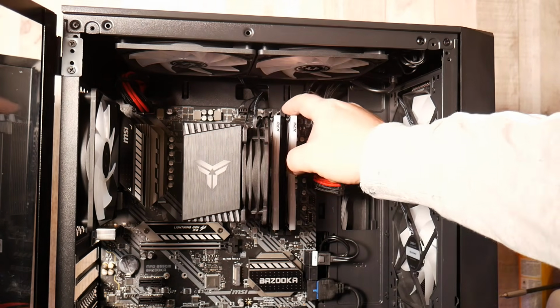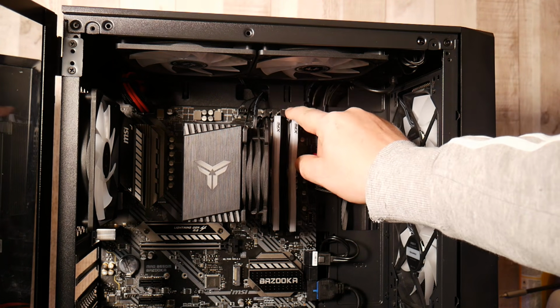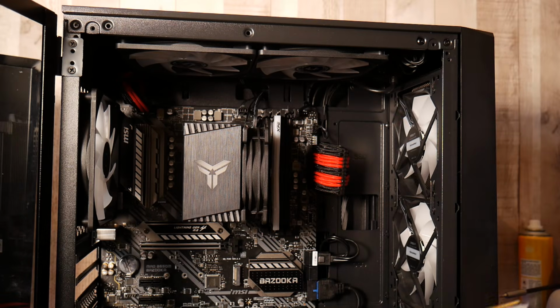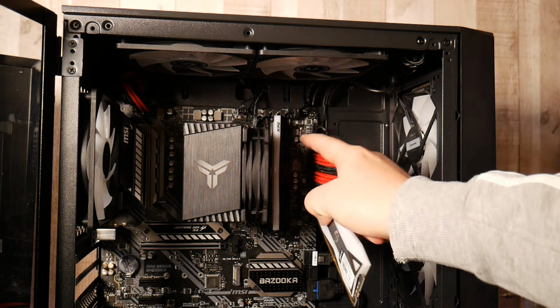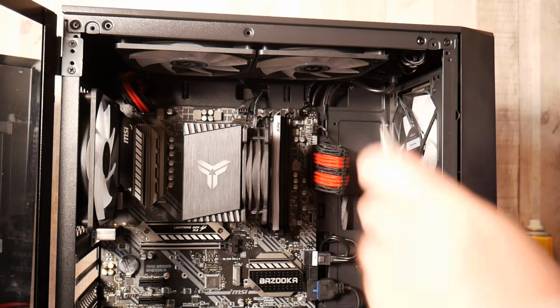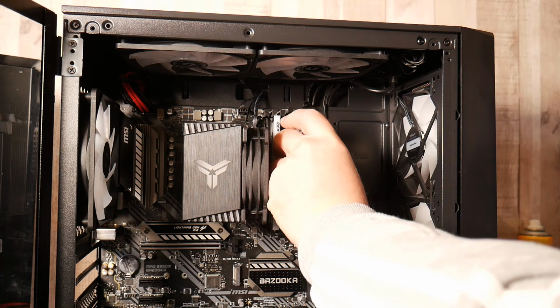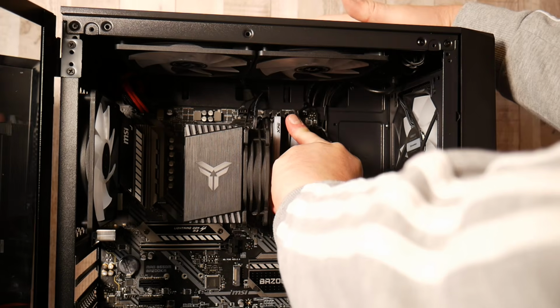Now while you're here, you can reseat the RAM. Just take the RAM out to make sure that you reseat it properly. Make sure it's in the right channel. You can try one stick at a time and try again. So just reseat your RAM and make sure that's seated properly, and you should hear a little click.